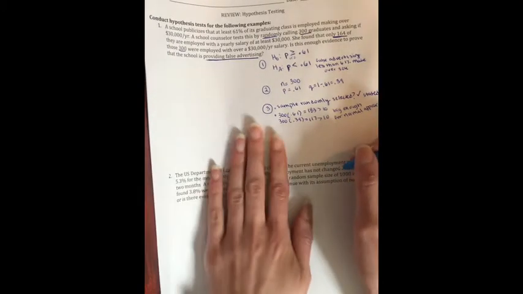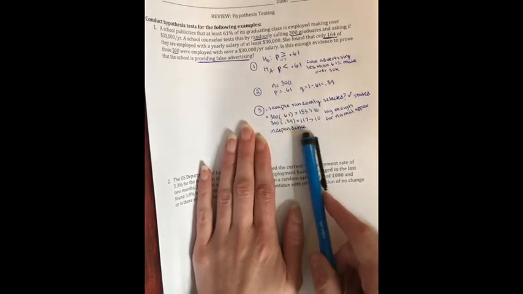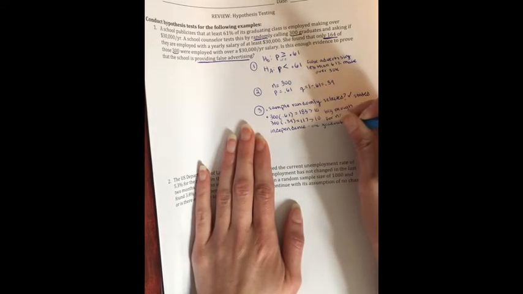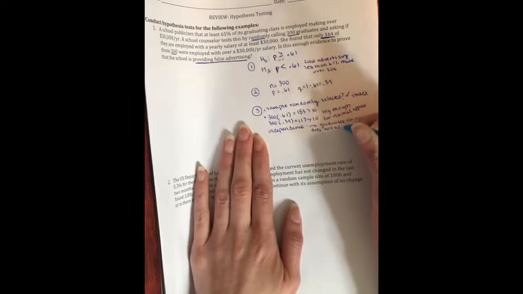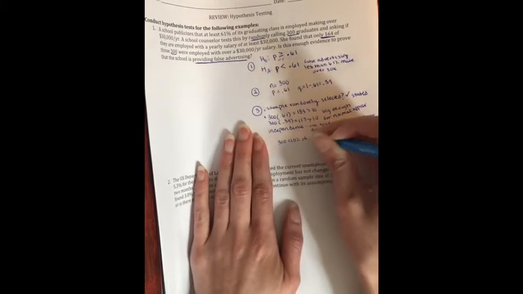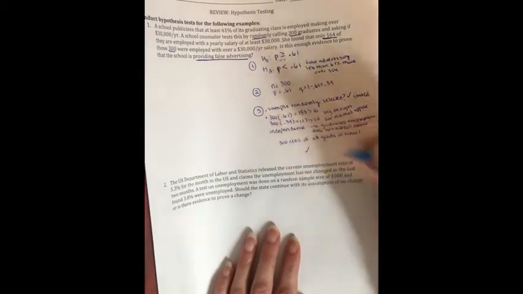And then we need to make sure that there's independence. We check that one graduate is not going to affect another. One graduate's employment does not affect another. And also for the samples to be independent, we check for small enough. So 300 needs to be less than 10% of all the graduates of the school, which is probably true. So we're good. We can make a normal curve. So I'm going to go ahead and do step 4 over here and make my normal curve.